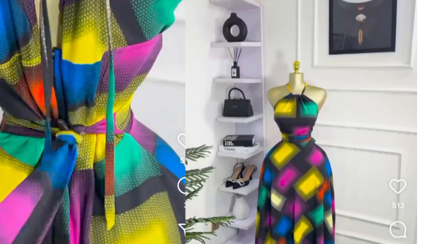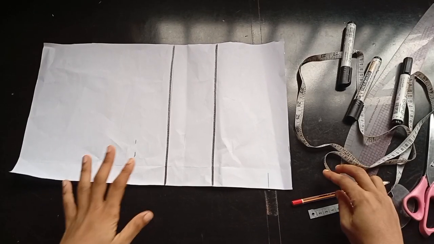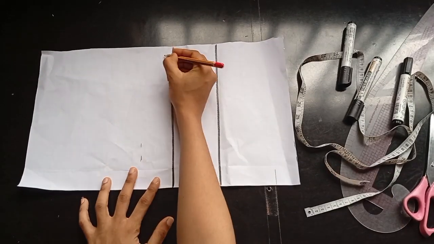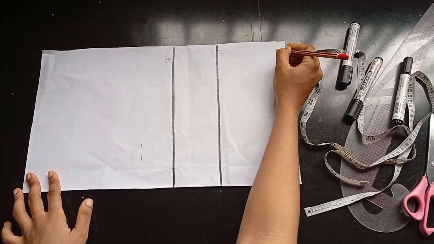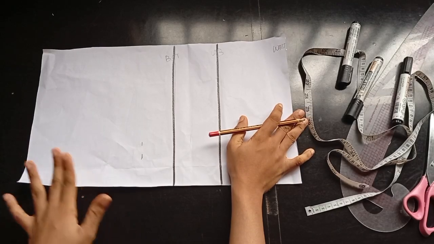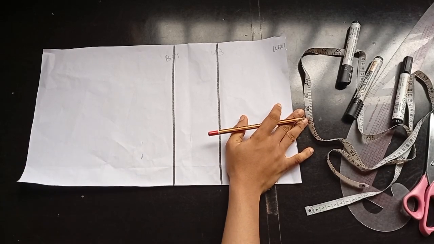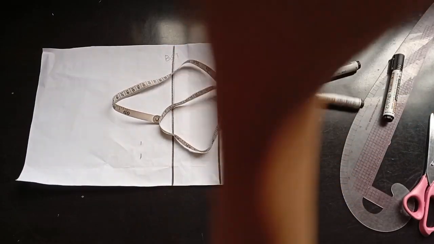This dress is from Classy Chic Looks. So to start, here is my pattern paper. Now this dress is in two forms, the halter neckline and the flare part. First we'll be cutting the upper part, which I've gone ahead to mark out my basic measurement, which includes the shoulder to bust, under bust and waist. Now get the full length of your dress and minus your half length from it.